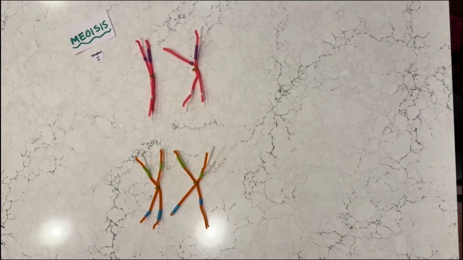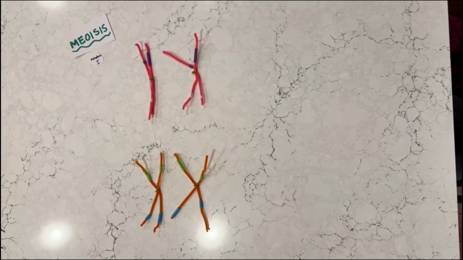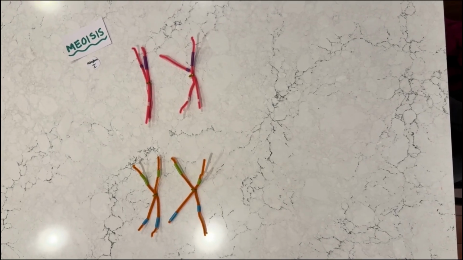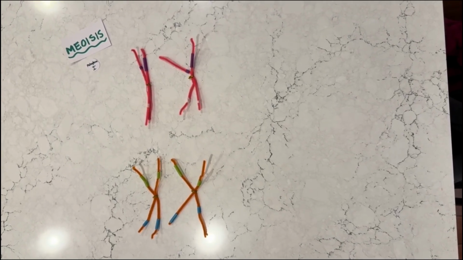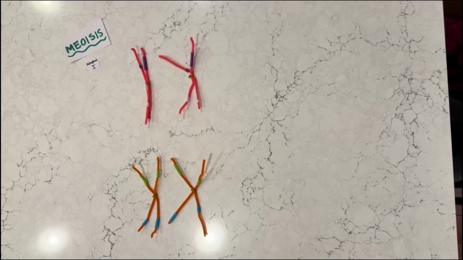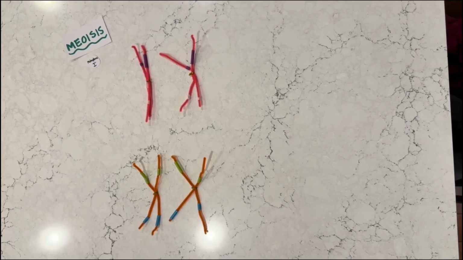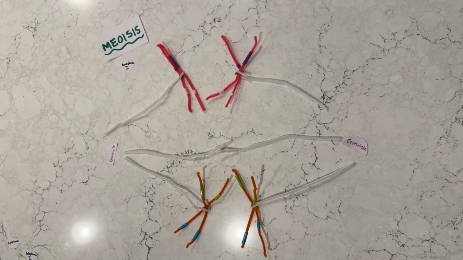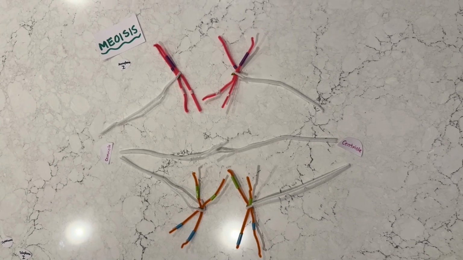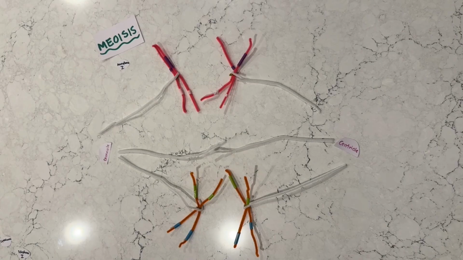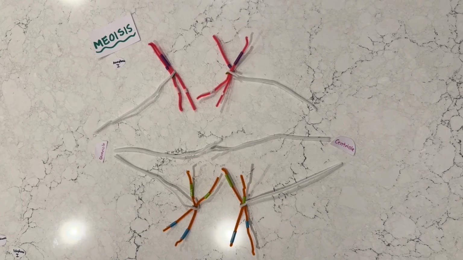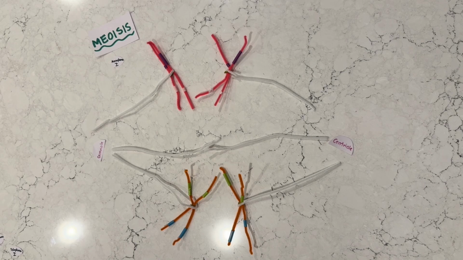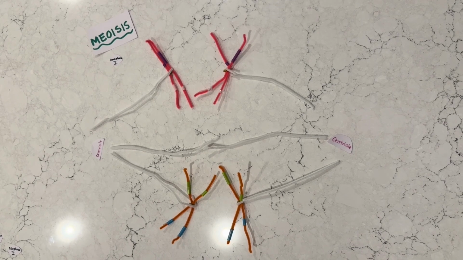In this specific example, we have an n value, which means the number of homolog pairs, and 2n, the number of total chromosomes. So our 2n value is 8, and our homolog pair is 4. Our n value is 4. At the end of metaphase, microtubules or spindle fibers come from the centrioles on both sides of the cell and attach themselves to the kinetochores inside each centromere of each homologous pair. This is how we begin anaphase 1.